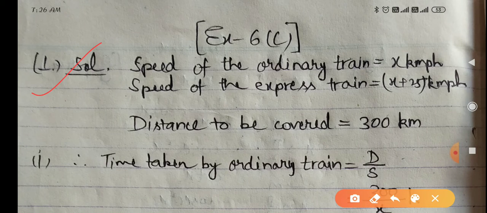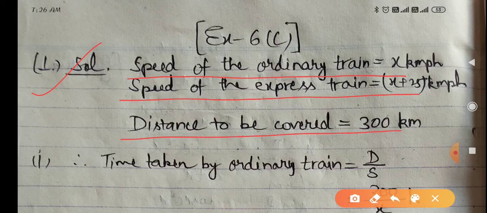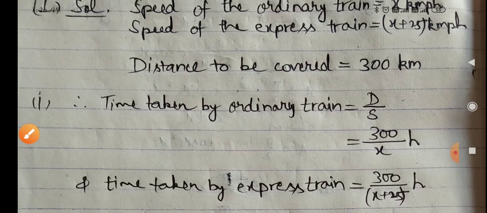Listen carefully. Speed of ordinary train is given as x kmph. Kmph means kilometer per hour. Speed of express train is x plus 25 kilometer per hour. Distance to be covered is 300 kilometer. This information is given in the question. So time taken, how can you find, students? You know very well, from 6th, 7th, 8th, you have studied one formula: time equals distance upon speed.